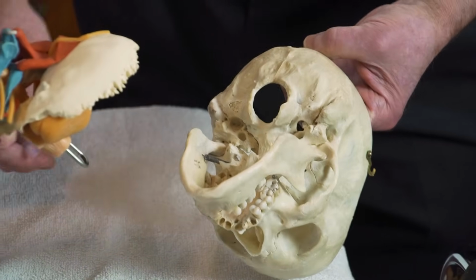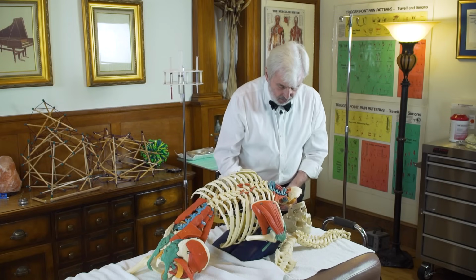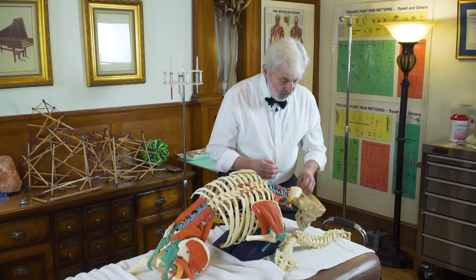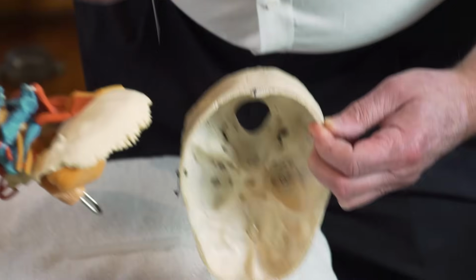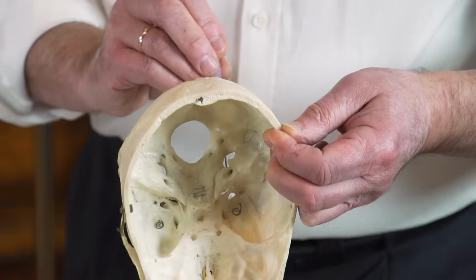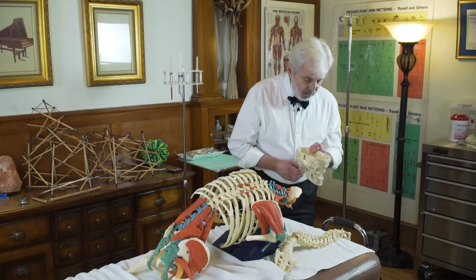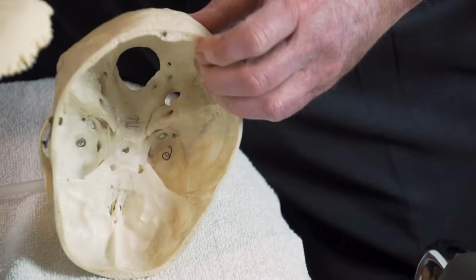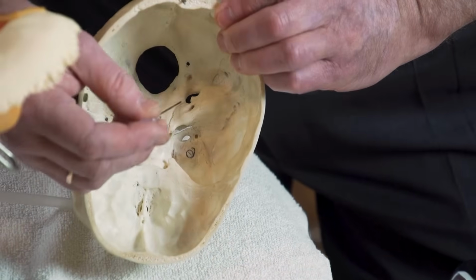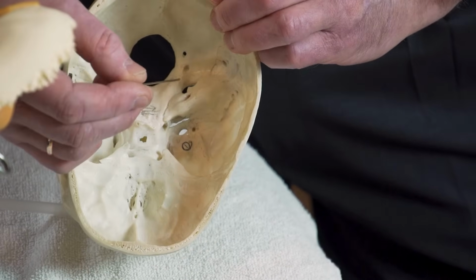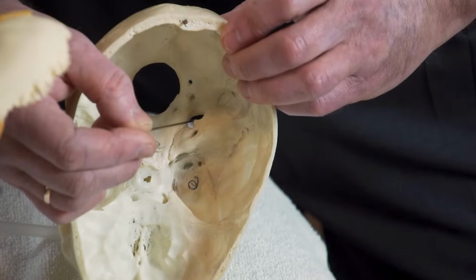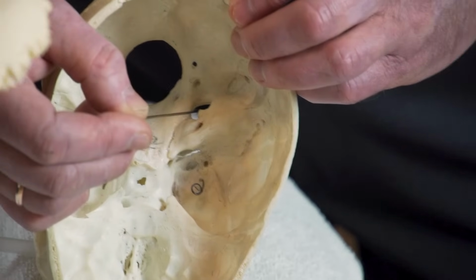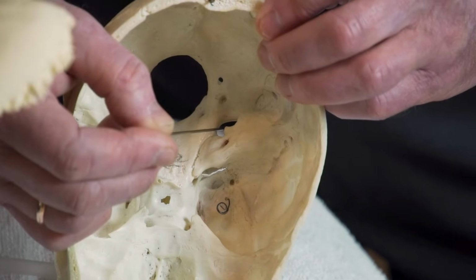This is one important opening on the base of the skull, and I will demonstrate this to you. It is called the jugular foramen. This foramen is made from two incisures. One incisure is formed by the temporal bone, and another incisure is formed by the occipital bone. Together, they form the jugular foramen.